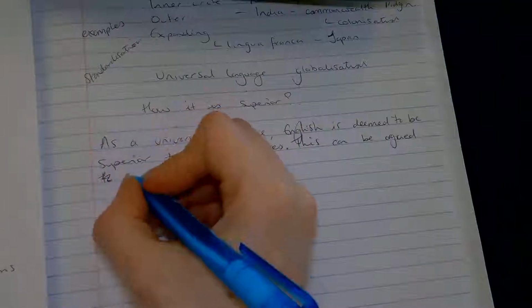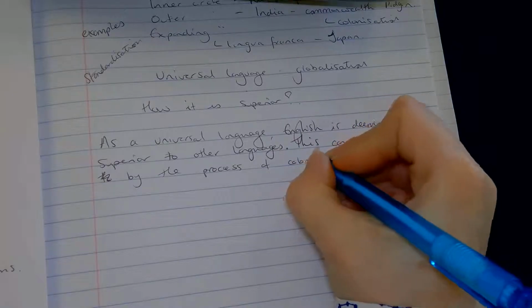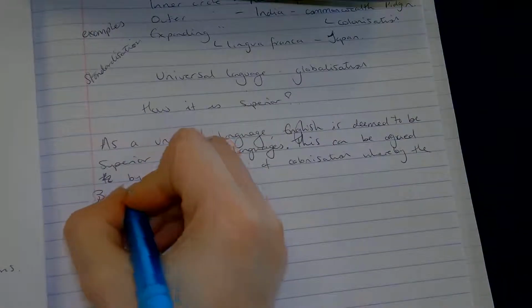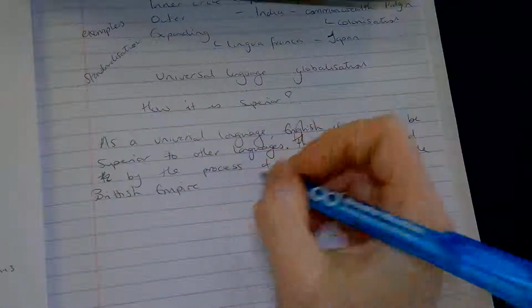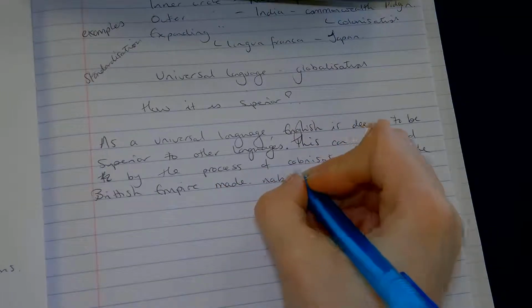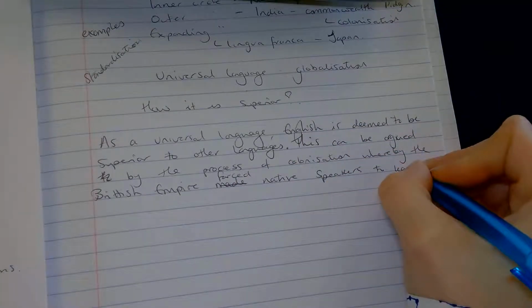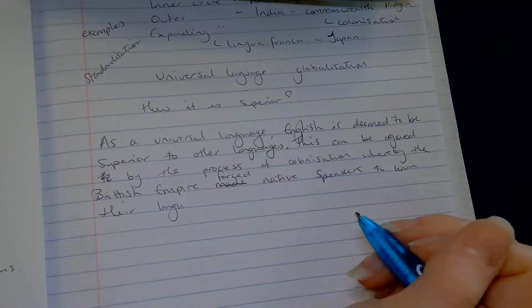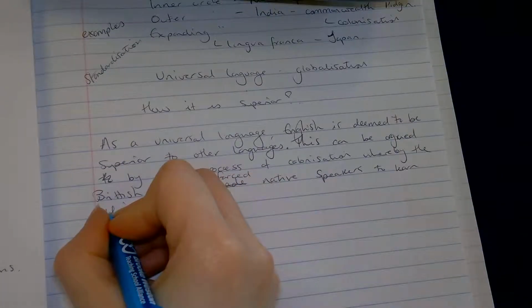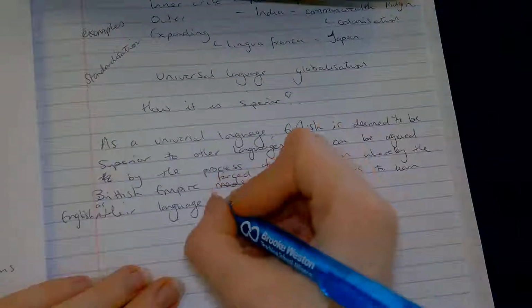This can be argued by the process of colonisation, whereby the British Empire forced native speakers to learn English as their language.